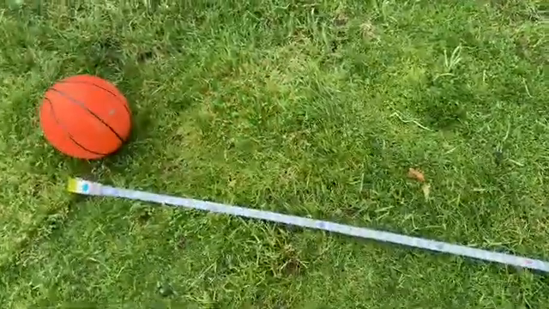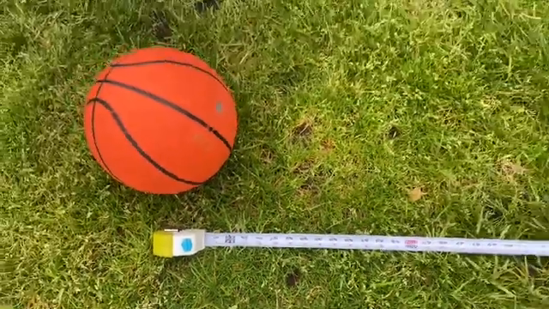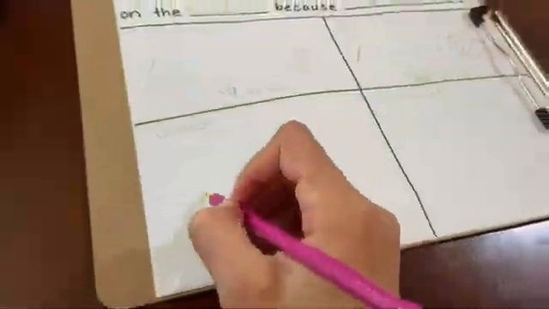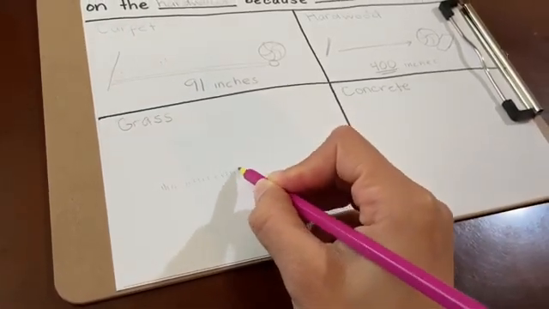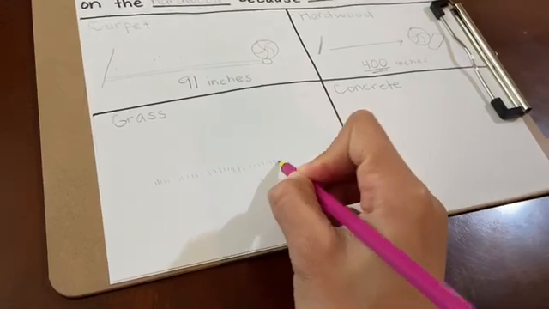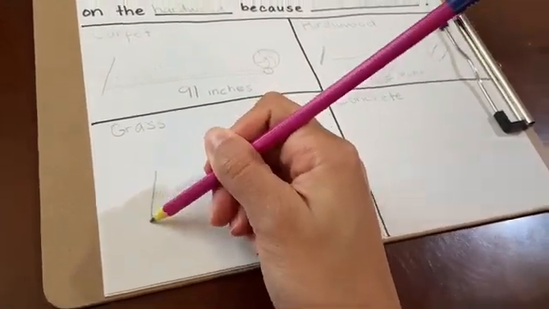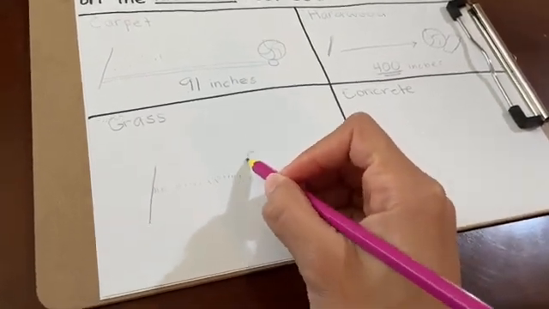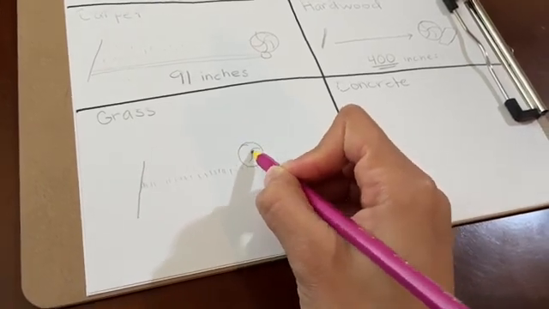All right, so it looks like our basketball traveled 60 inches on grass. Okay, so I'm going to make my grass. Here it is. And my grass seems to have had a lot of friction because my ball only traveled 60 inches.